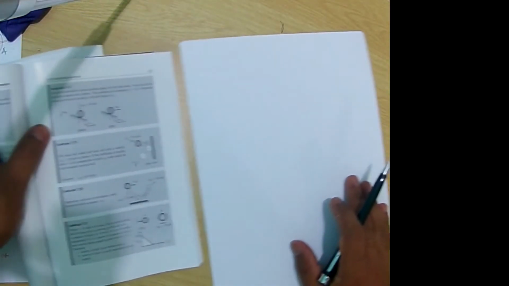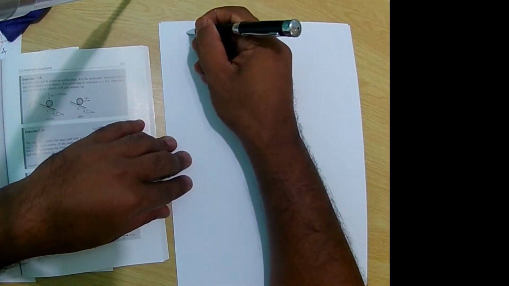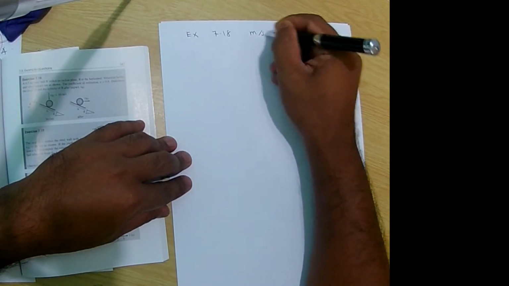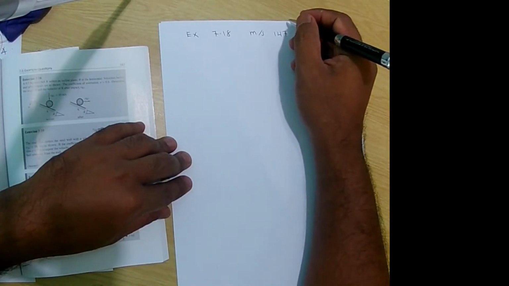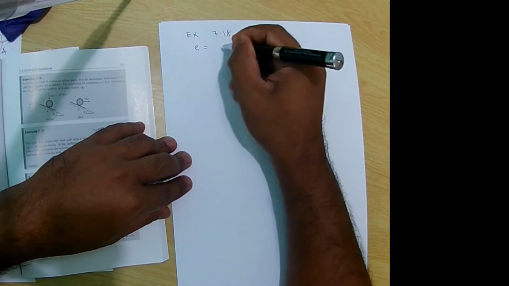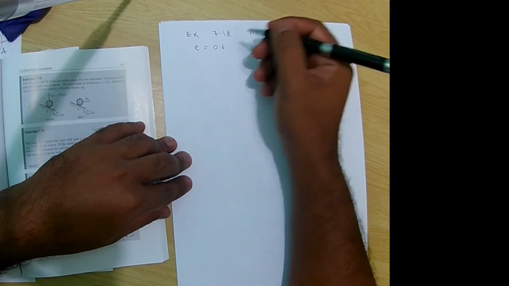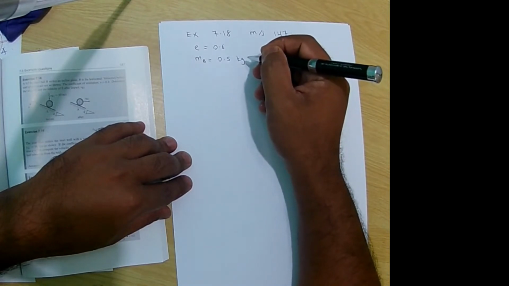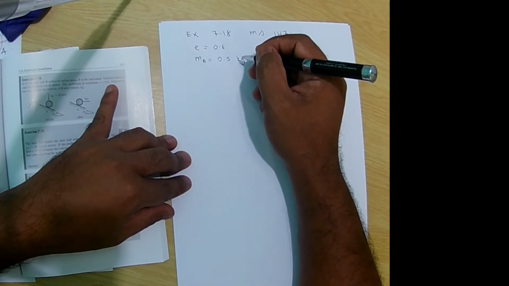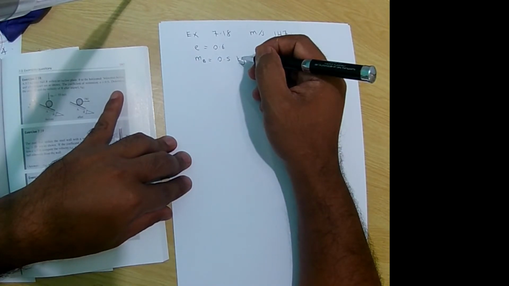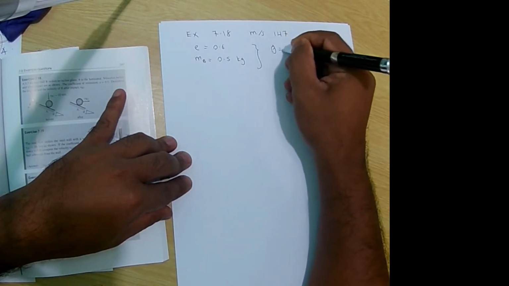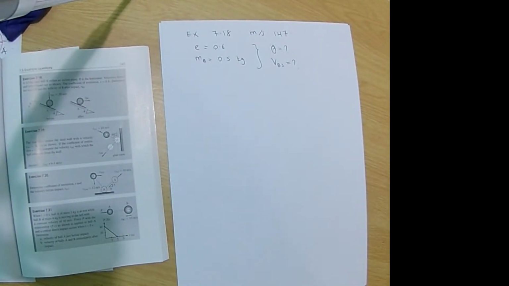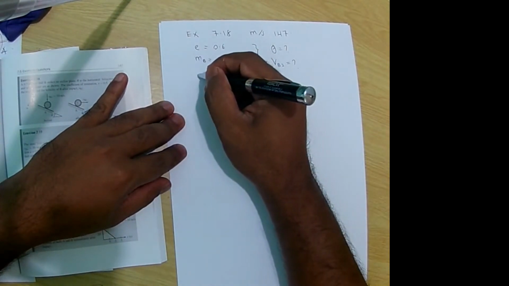Okay, so let's say here we have exercise 7.18, page 147. e is given as 0.6 and the mass of B is 0.5 kg. Determine theta and the velocity. So we need to find what theta is and what VB2 is equal to. What we need to do now is construct the before and after diagram.